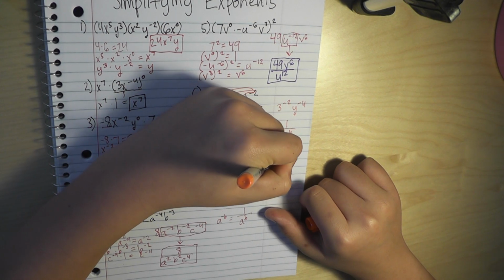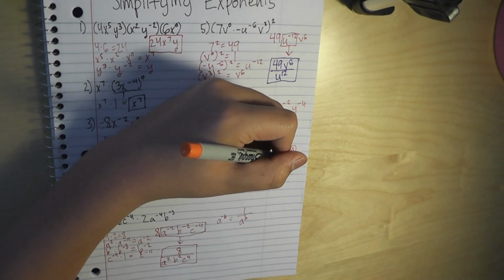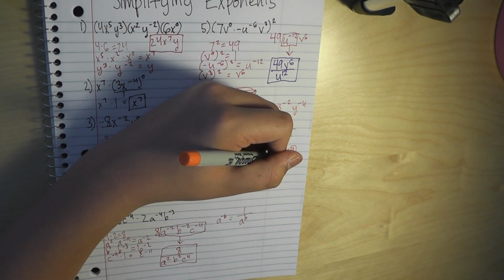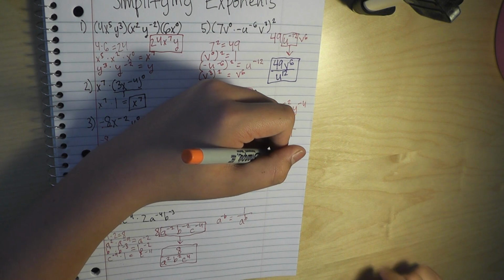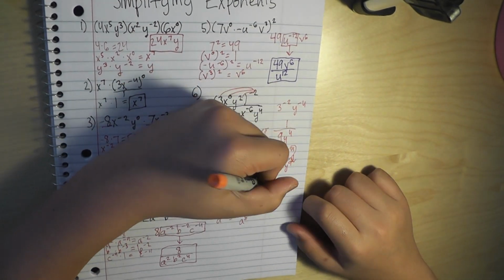And let's send this up. If the coefficient is negative, that doesn't matter. That doesn't change it at all. But if the exponent is negative, you have to send it up.